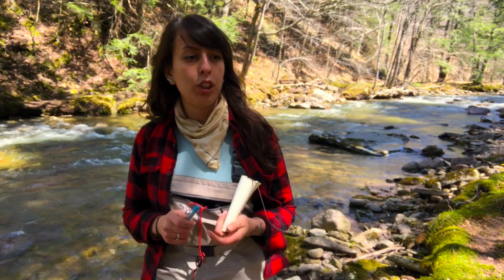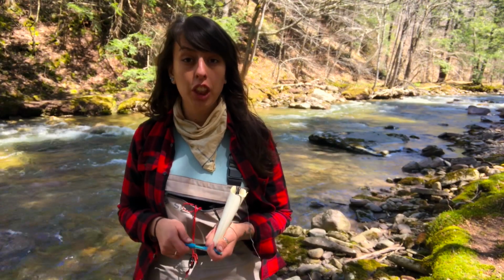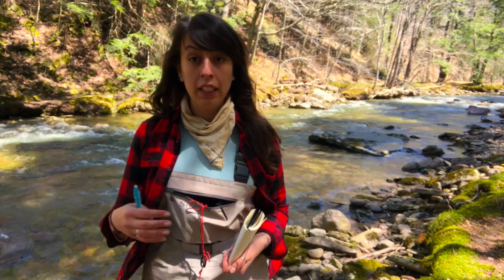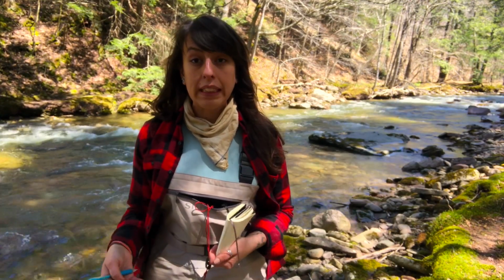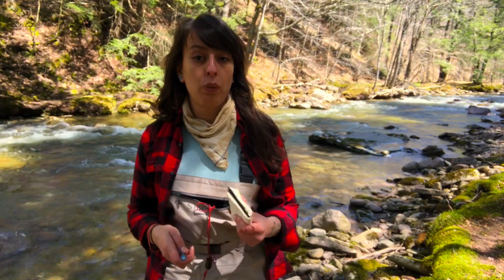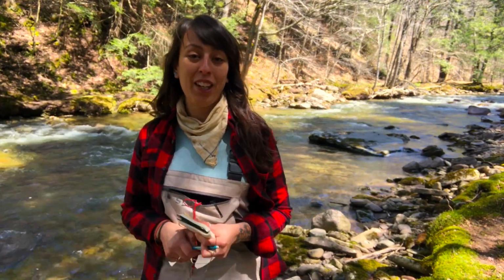We'll go over how to label some features and how to measure your pace so you can measure ground distance in the field without bringing a tape measure with you. So let's get started.